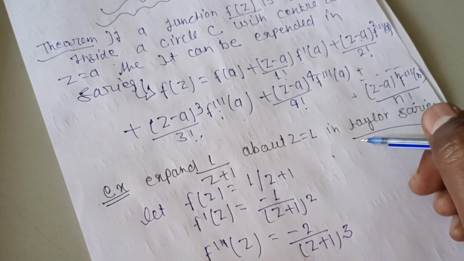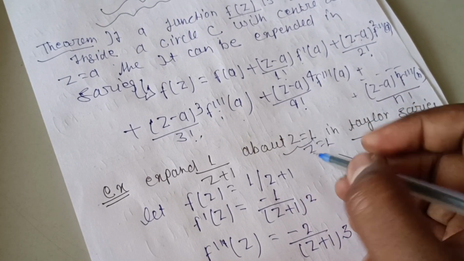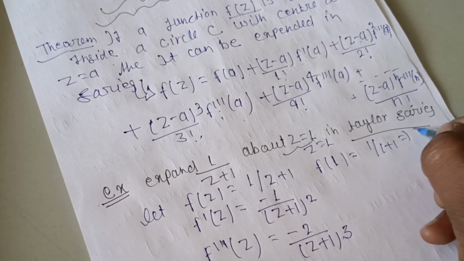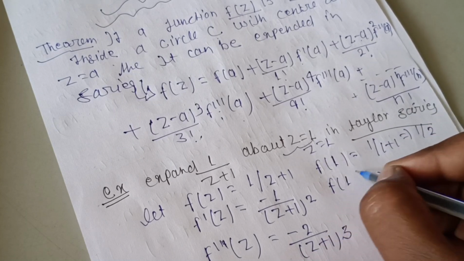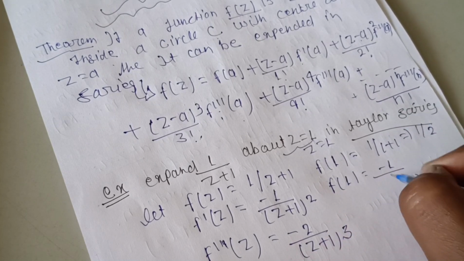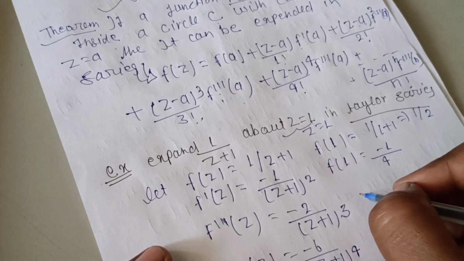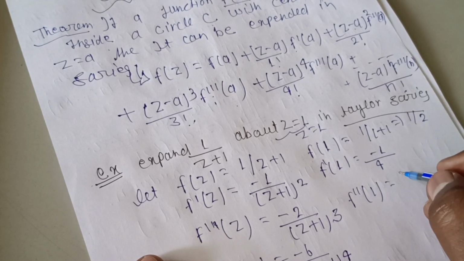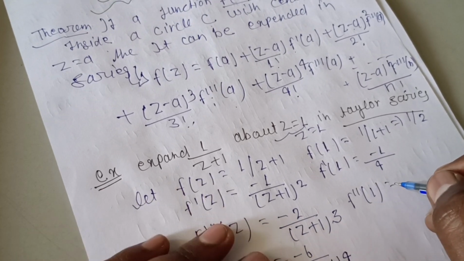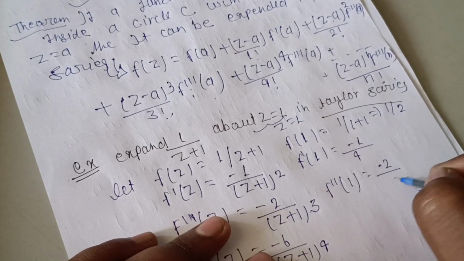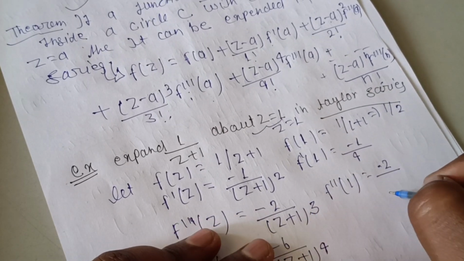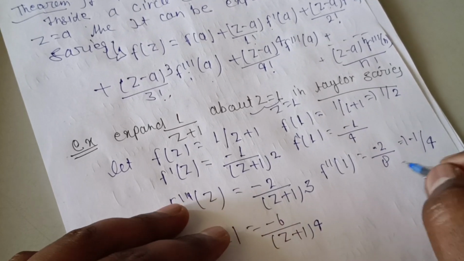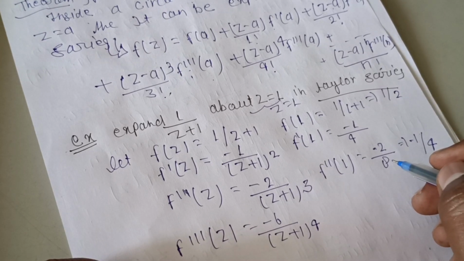So now we are given that a is equal to 1. So f of 1 is equal to 1 upon 1 plus 1, which is 1 by 2. F dash 1 is equal to minus 1 upon (1 plus 1) square, means 2 square is 4, so minus 1 by 4. F double dash 1 is equal to minus 2 upon (1 plus 1) cube, 2 cube is 8, so this is minus 1 by 4.